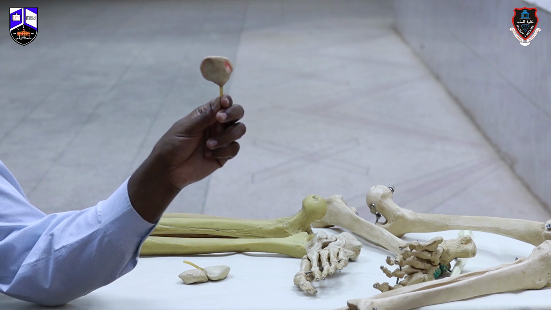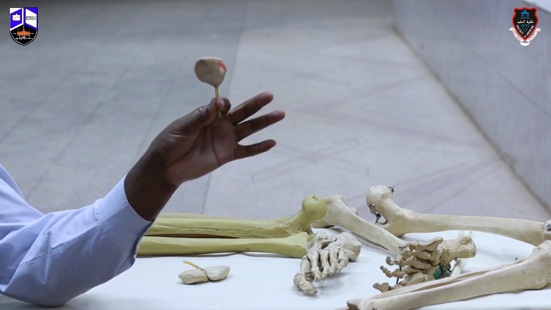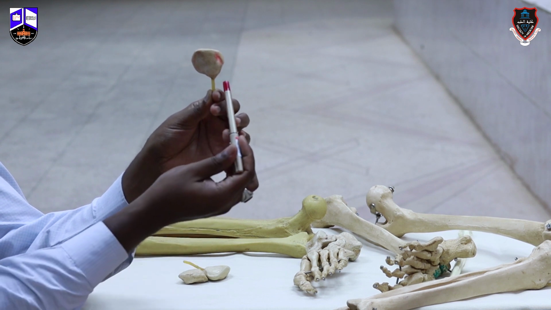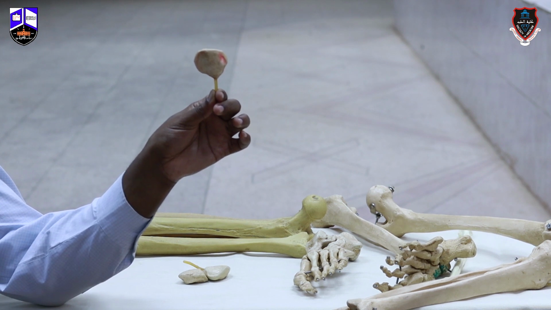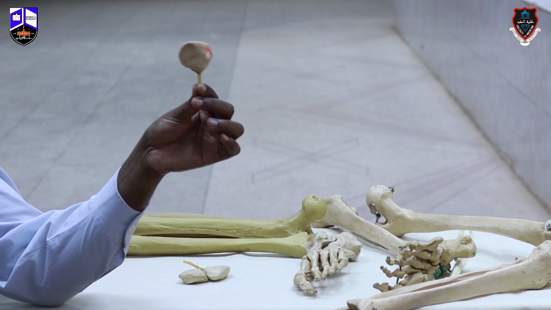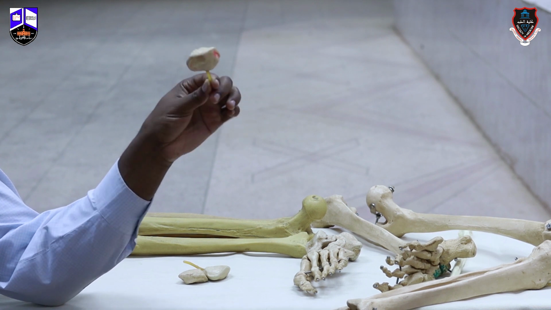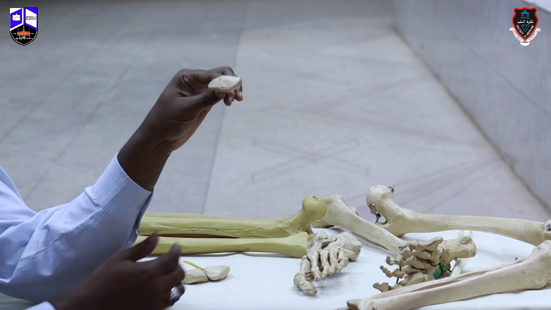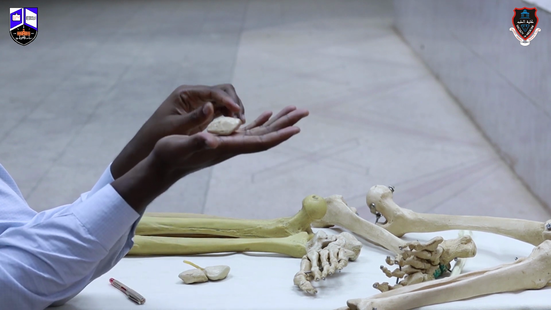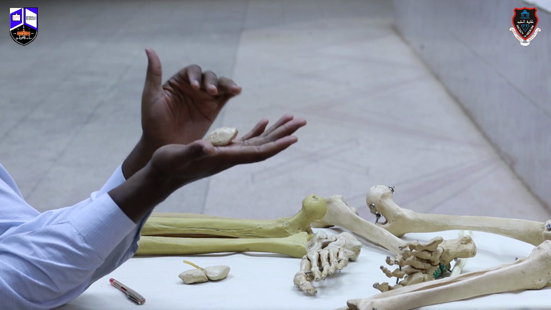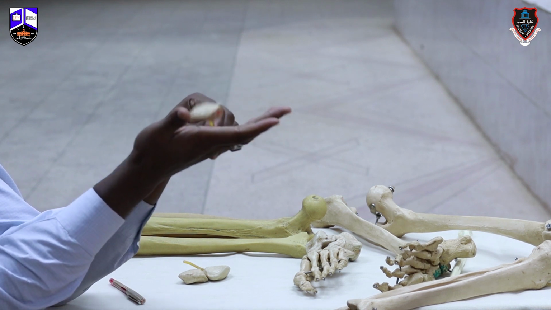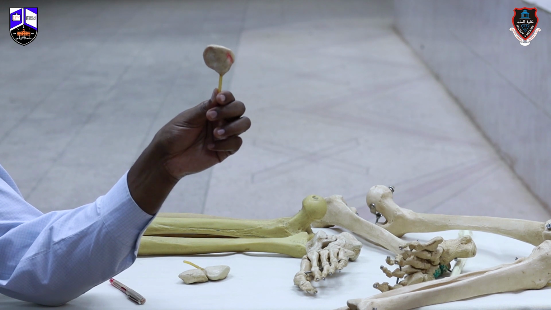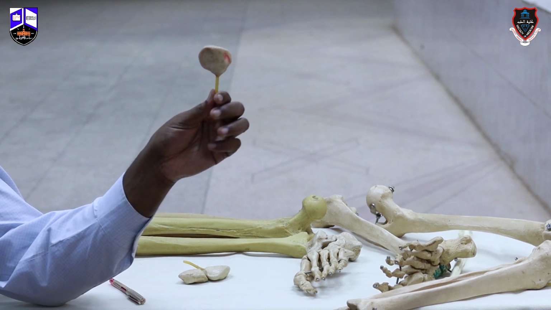If you put this patella in anatomical position, we need to differentiate between the right and the left patella. You put the apex downward and the base upward and the larger lateral surface laterally. So this is the left patella. Also you can put it on a flat surface, and the patella will drop on the lateral surface. So this is the lateral surface of the patella, which indicates it is the left one rather than the right.